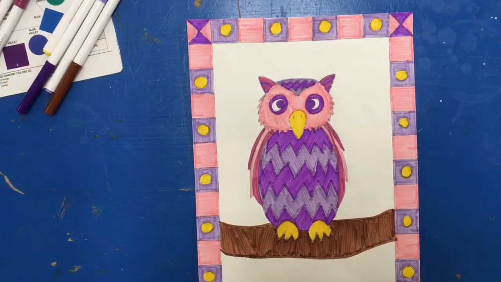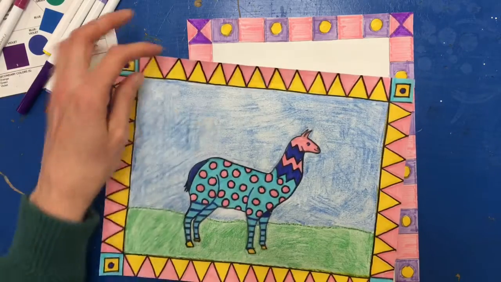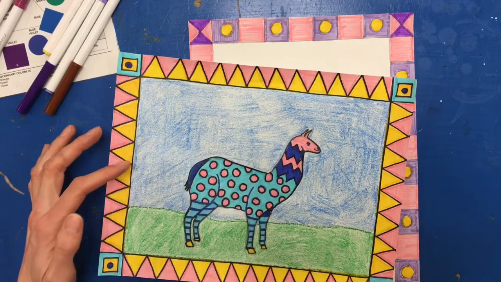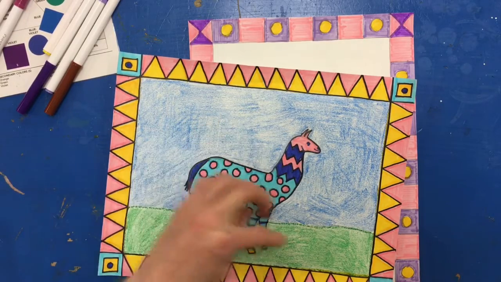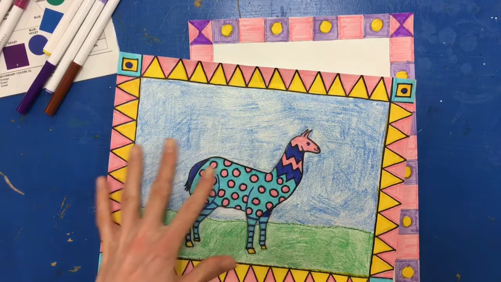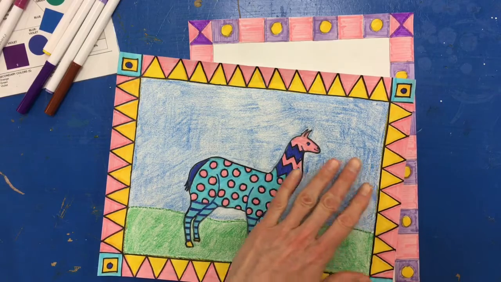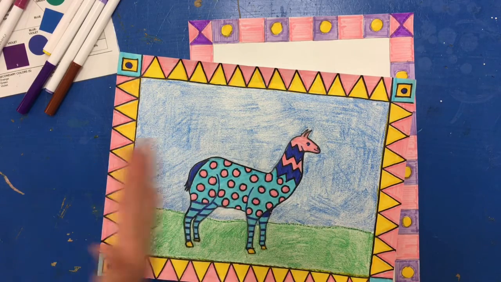I finished coloring my border and my animal. I added color to the branch that was here. I have 2 steps that are left. One to color the background and then one to outline everything in Sharpie. So you could choose to color your background with crayon. I did that in this picture, and I tried to make the white go away using even pressure throughout so that it looked like a similar blue and a similar green across my paper.